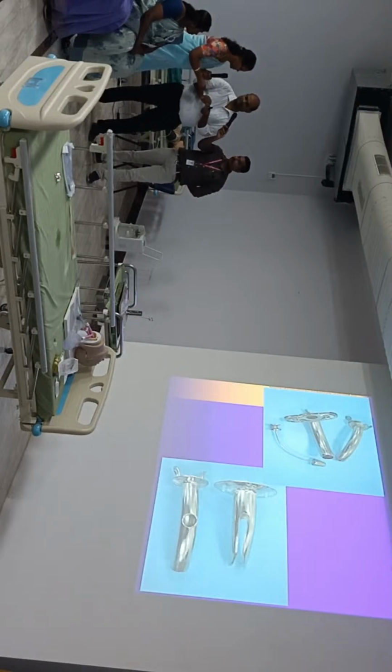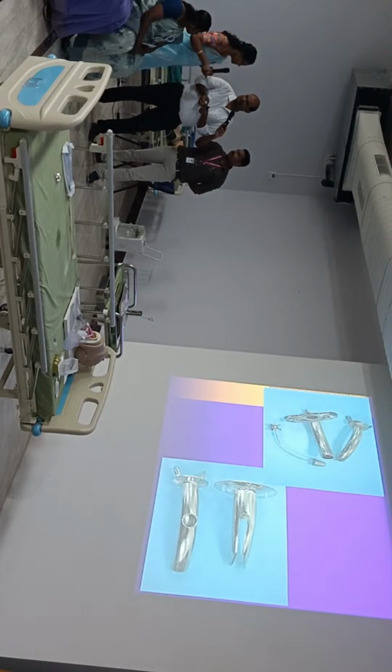I like your plan. Yes, the inner cannula is a little bit lengthier than the outer cannula. So what may happen here, or what is the advantage of this tube over that tube?